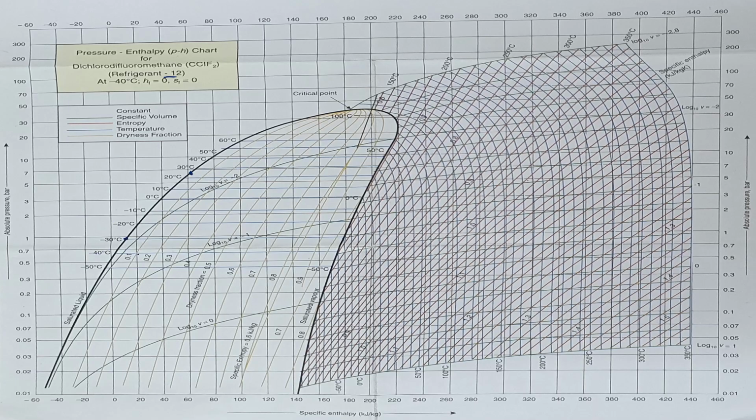First of all, we'll draw a horizontal line through minus 30 degrees Celsius inside the dome, and next we'll draw a horizontal line through 25 degrees Celsius, that is the condenser temperature, inside the dome, and we are going to extend that rightwards horizontally for finding our second point, state 2, or the after-compression point.